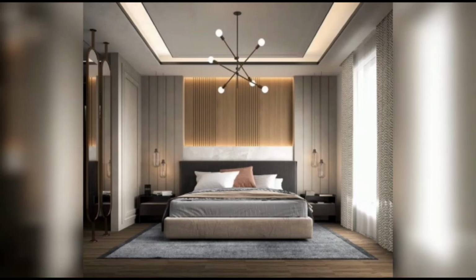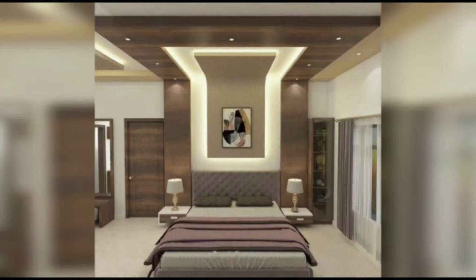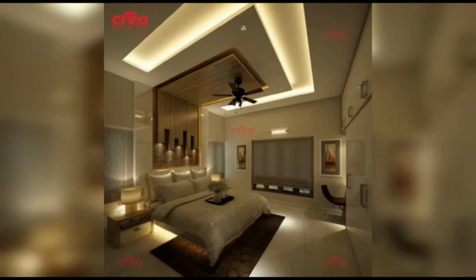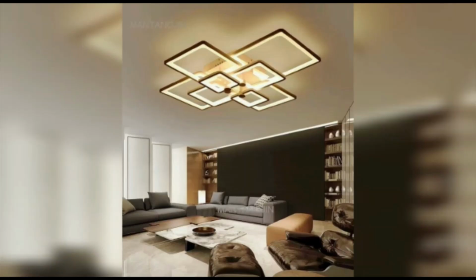So there you have it, some creative ideas for designing your room ceiling. Whether you choose a coffered ceiling, wood paneling, a tray ceiling, or a skylight, your ceiling can be a beautiful and functional element in your interior design.